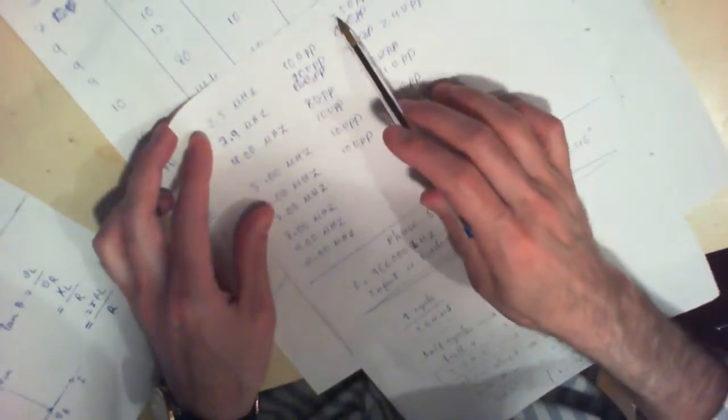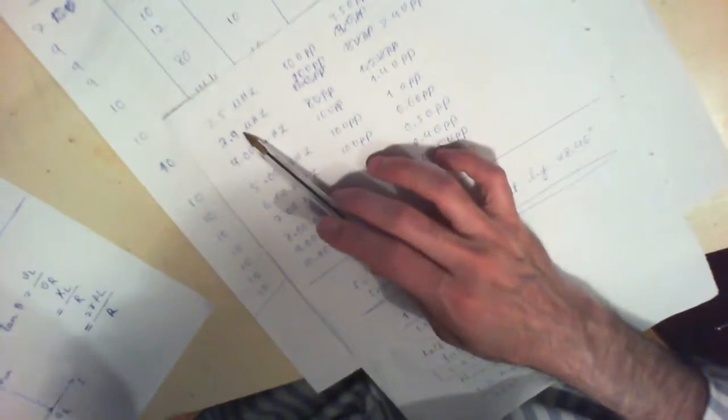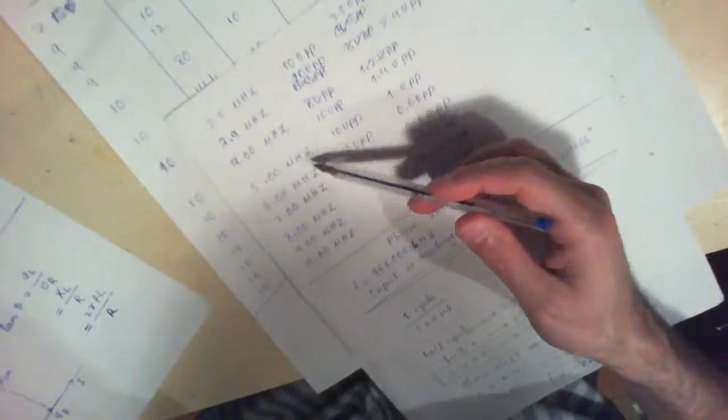At 2.5 megahertz I was at 3.5 volts peak to peak. At 2.9 megahertz I was at 2.4 volts, and then I go all the way up to 10 megahertz, and the voltage goes down to 1.4, 1, 0.6, 0.5, 0.4, 0.2, and 0.2 volts peak to peak.